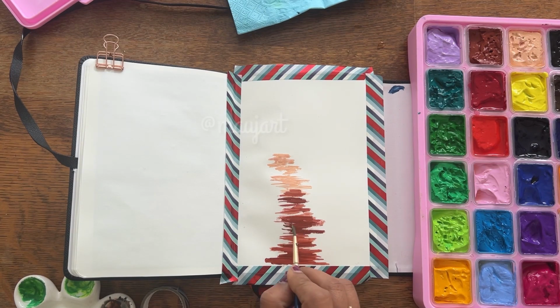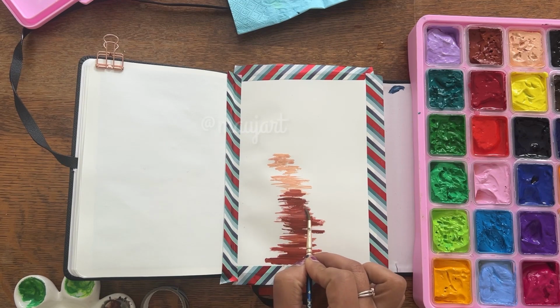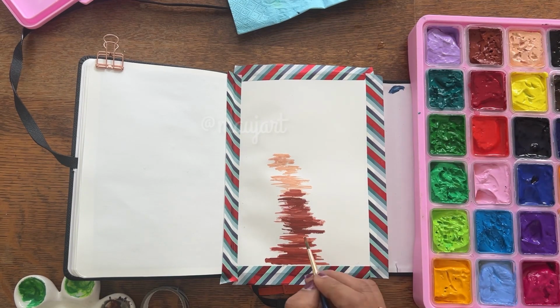In between, when you move your strokes, also ensure that you do a transition between the light and the dark color, so you blend both the colors nicely.